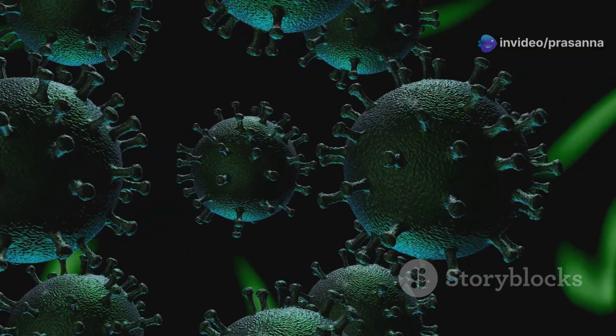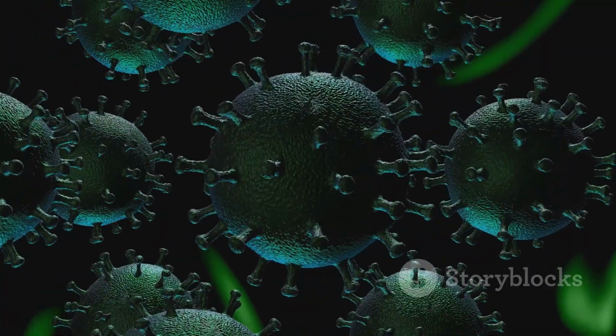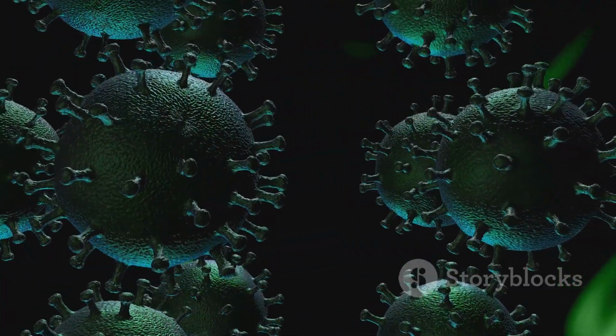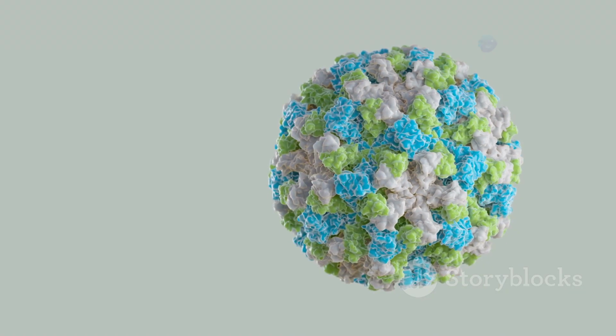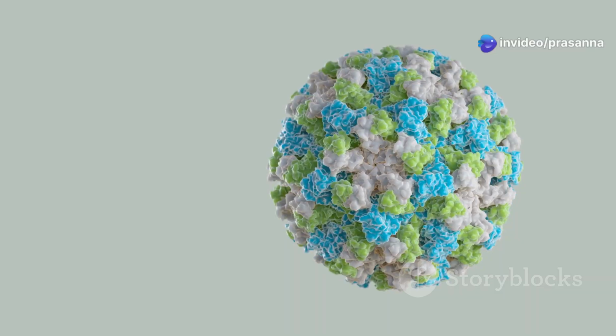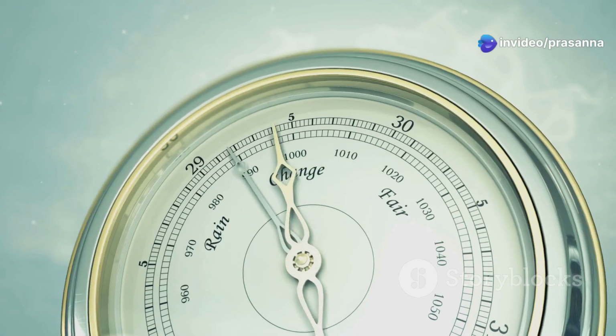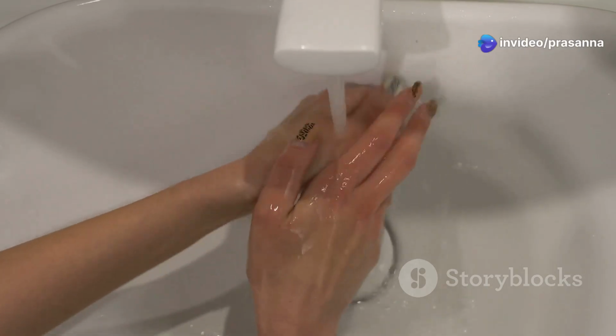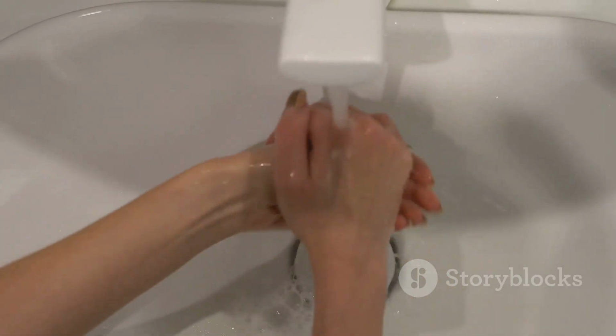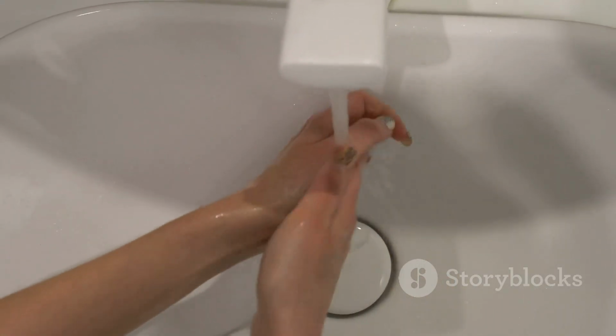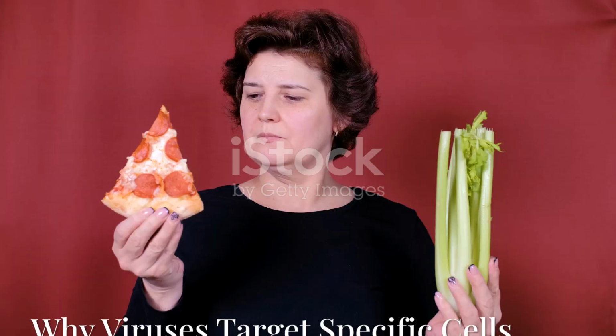Some viruses, like those that cause the flu, are more fragile and can only survive on surfaces for a few hours. Others, like the norovirus, which causes stomach upset, are tougher and can linger for days or even weeks. Factors like temperature and humidity play a big role. So, washing your hands frequently and disinfecting surfaces is key to preventing the spread of these microscopic hitchhikers.